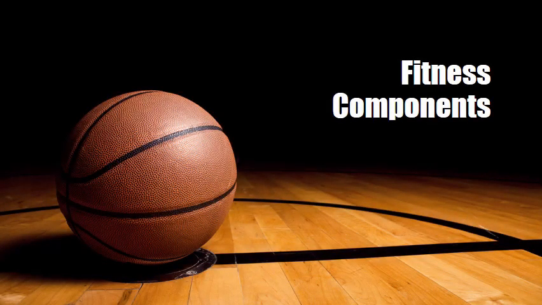G'day, time to have a look at those components that make up our fitness.